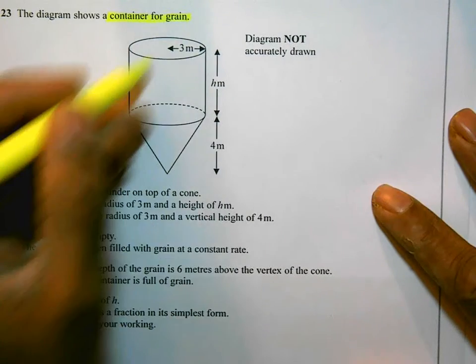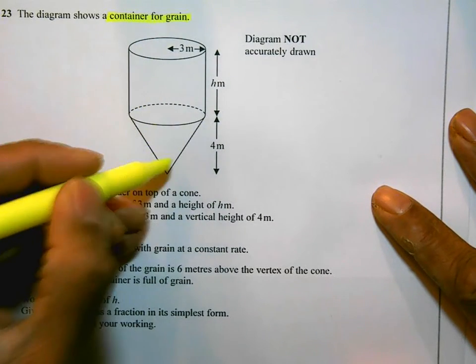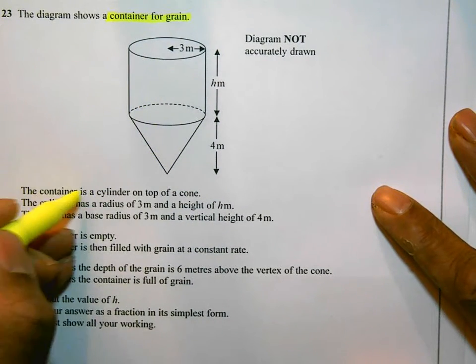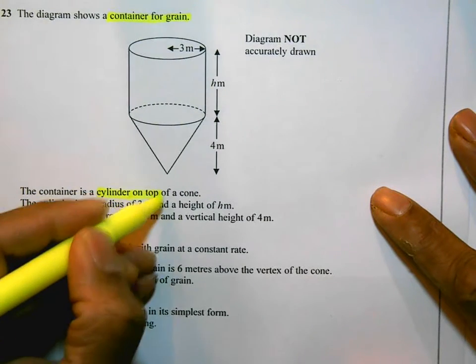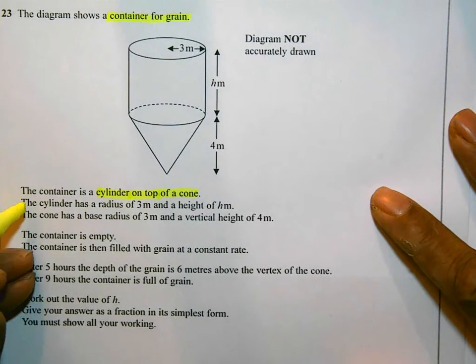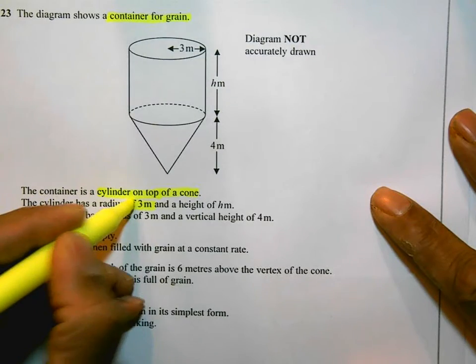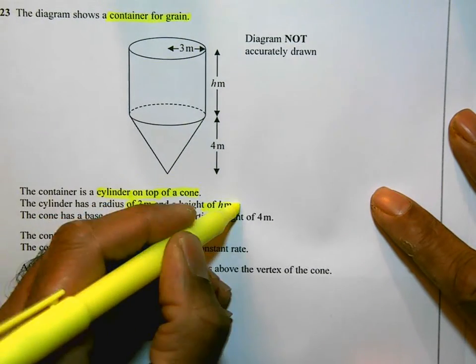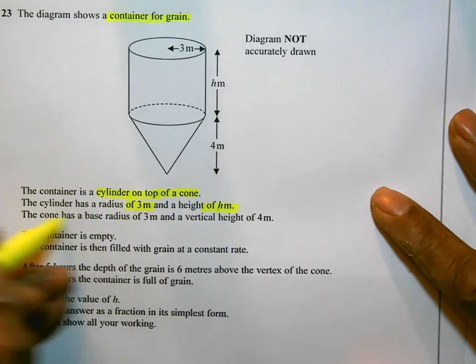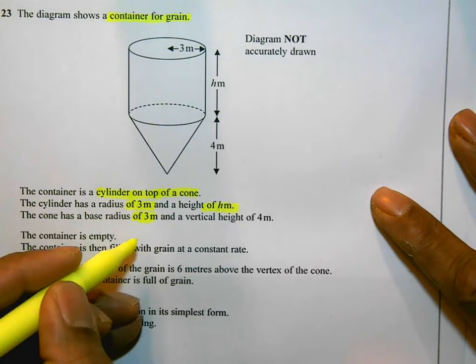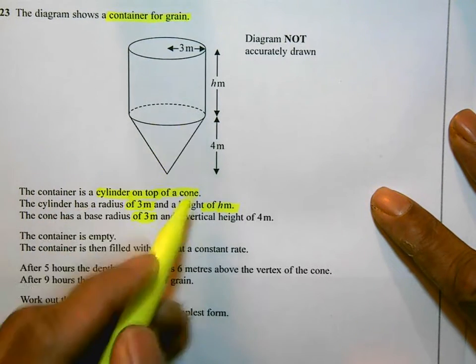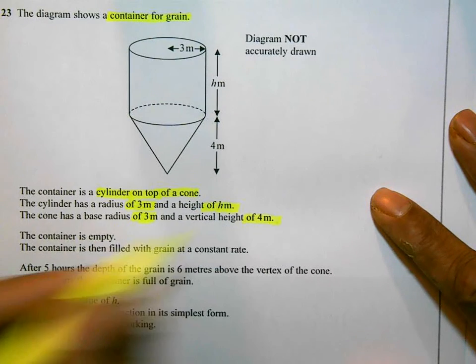So here's the container. It has a cylinder on the top and a cone on the bottom. The container is a cylinder on top of a cone. As I just said, the cylinder has radius 3 meters, and they've told us that there, and height h meters. The cone has a base radius of 3 meters. I can mark that in a second, and a vertical height of 4 meters.